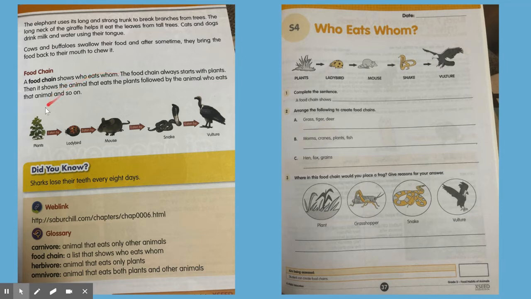So as we have learned in the explanation, the first thing is a plant. So the plant is eaten by a ladybird. Who eats the ladybird? A mouse. Mouse should also be eaten by someone. Who eats the mouse? A snake. Snakes are eaten by a vulture. So this is the process of how the plant is eaten by the rest of the animals.